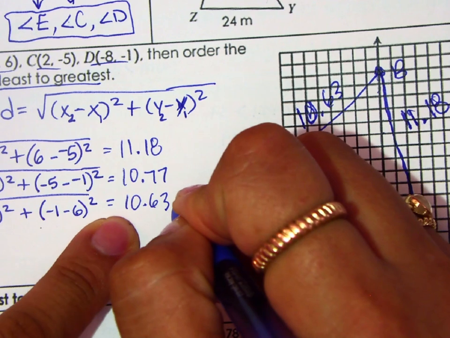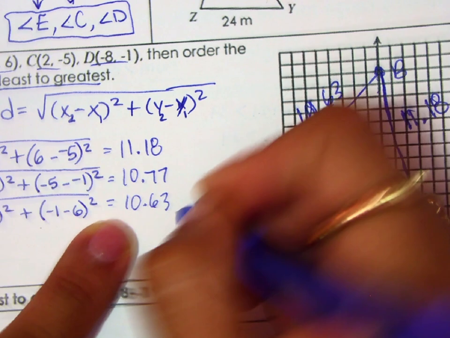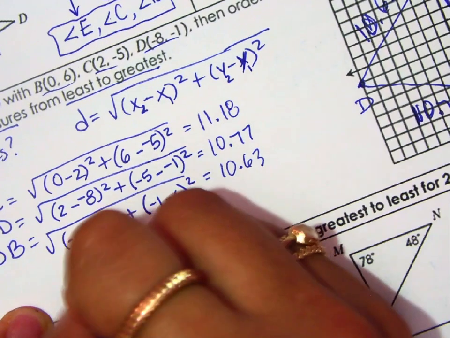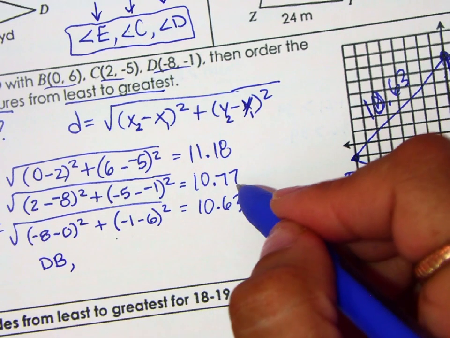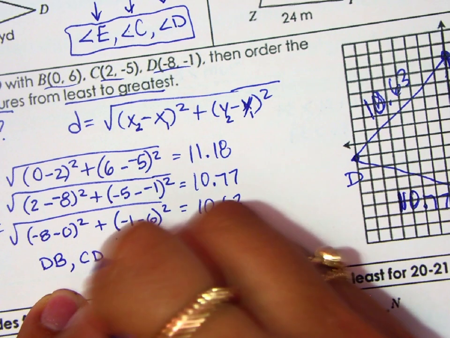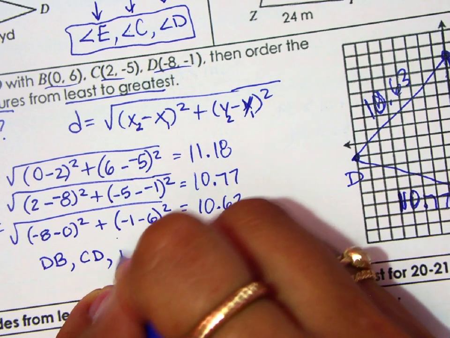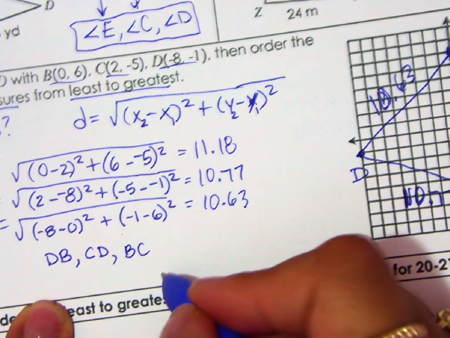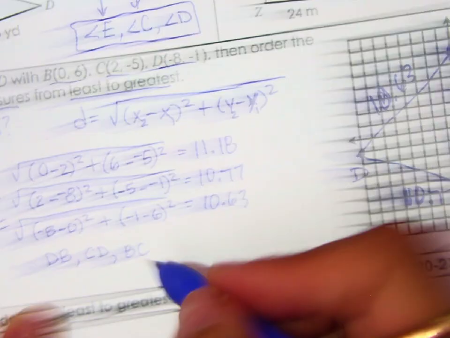And if they want the least to greatest, we're going to look at the smallest side length. So starting with this, we're going to say side length DB, 10.63, followed by CD, and then followed by BC. So this is the order of the side lengths from least to greatest. So now let's look across from them and find what angle is across from them.